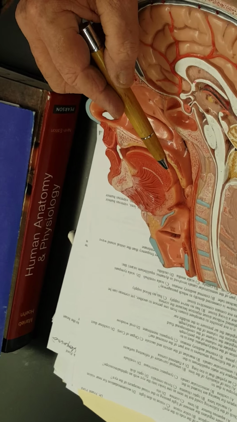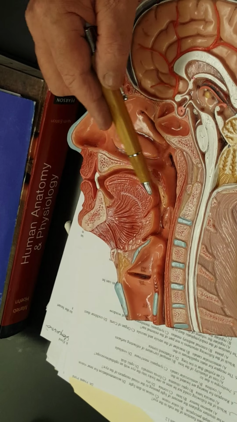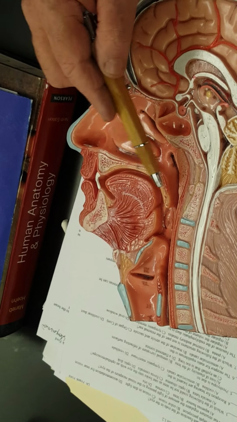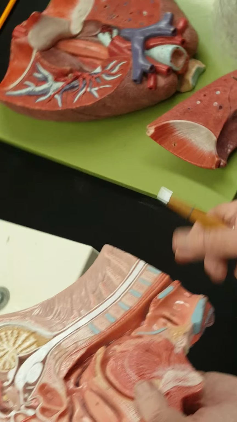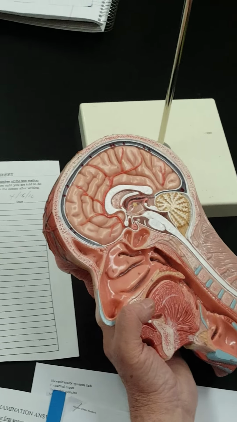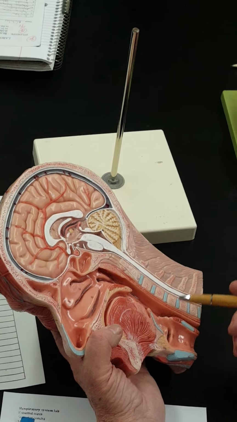And by the way, people snoring is being caused by that uvula vibrating. That's what's making the snoring noise, okay? They're doing surgery for that now. I don't know how successful that is, okay?